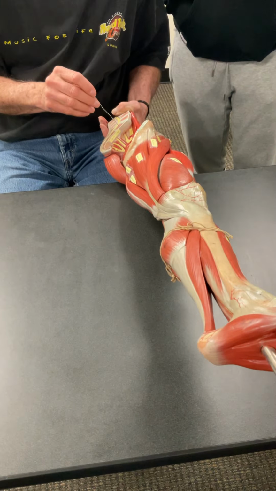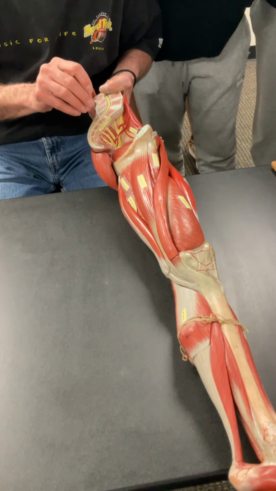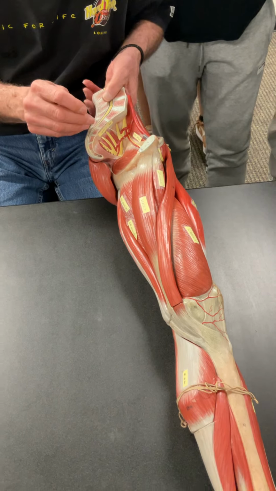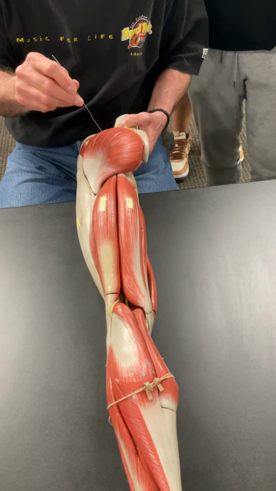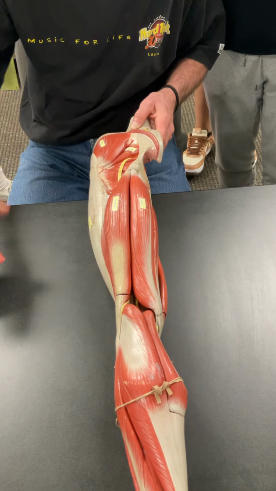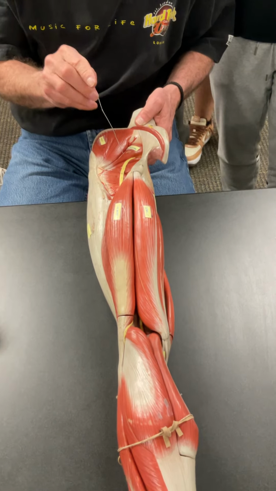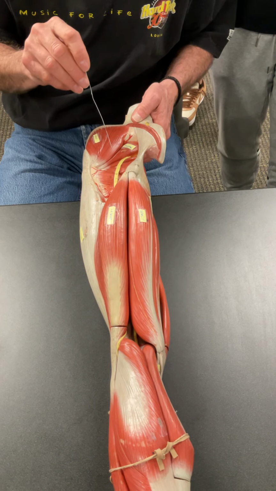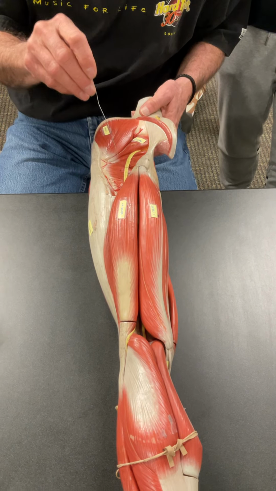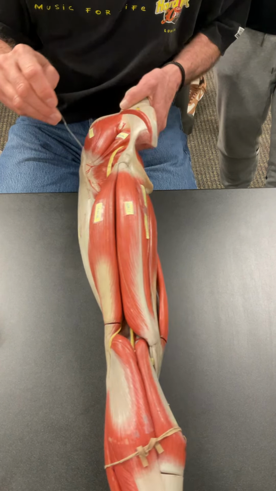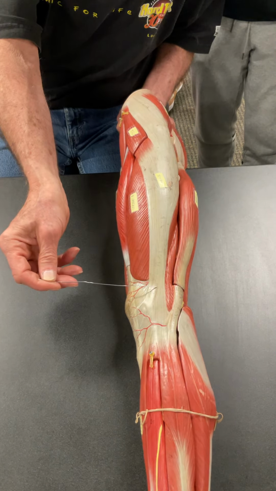Lumbosacral trunk, L4, L5, S1, S2, and S3, forming your sciatic nerve here. This is obturator nerve and obturator artery. Sciatic nerve is going to be deep here, because here's your gluteus maximus, here's your gluteus medius. Here's your sciatic nerve coming out from underneath piriformis. Here's your triceps coxae, superior gemellus, obturator internus, inferior gemellus, quadratus femoris. Over here is your tensor fasciae latae attaching to the IT band.